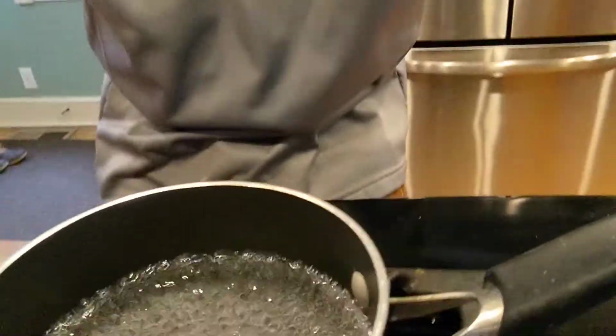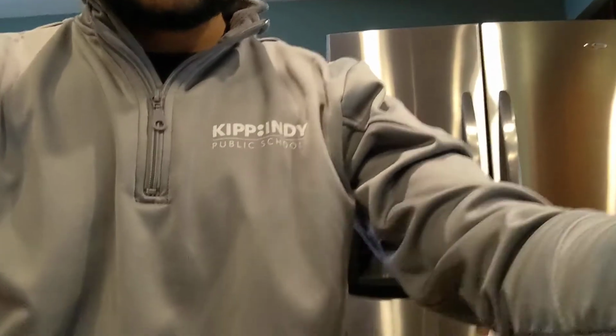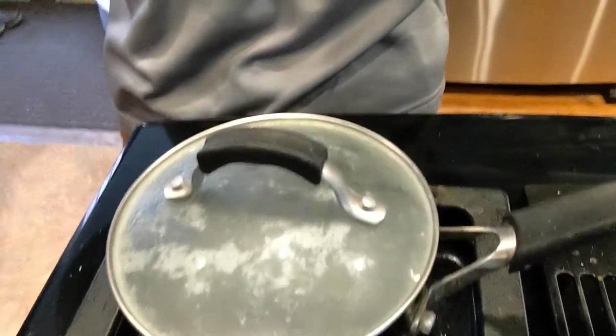Now at this point, our water has started boiling, and the bubbles are starting to create a little bit of steam rising up. But it's easier to see the steam if I cover it with this lid. You can see the lid is already starting to get these little liquids on it, and I don't want this to boil over, so I'm going to turn down the heat a little bit.